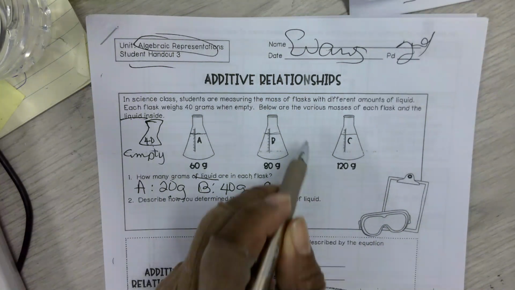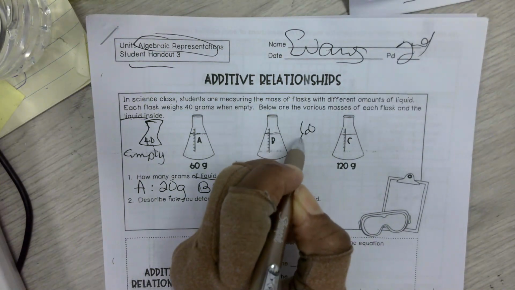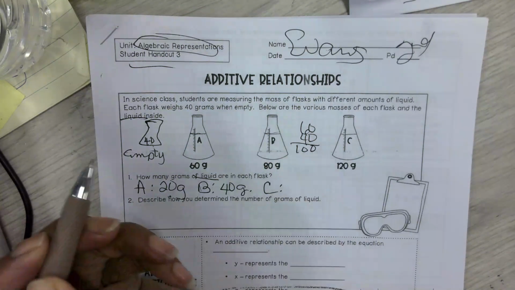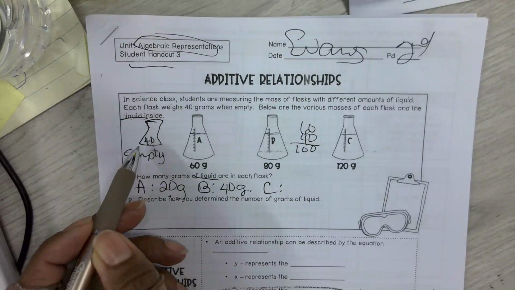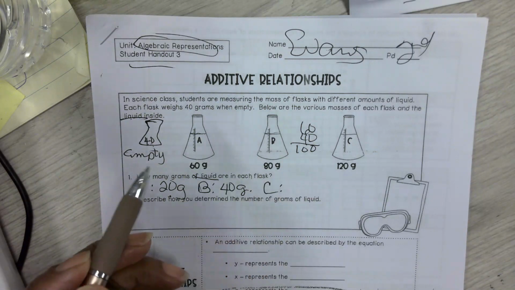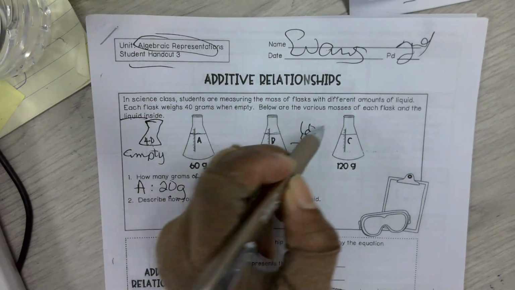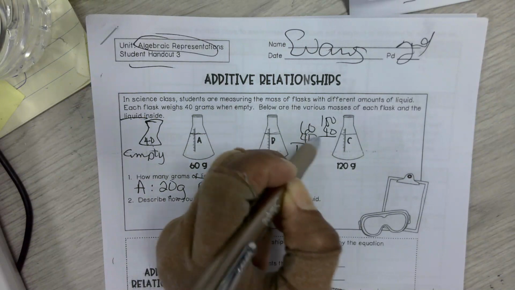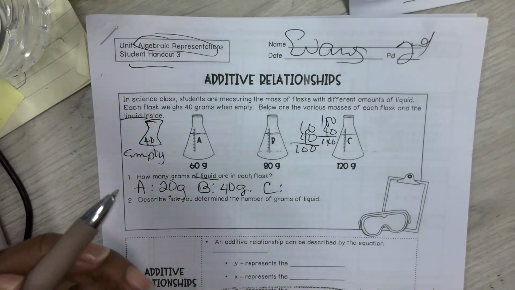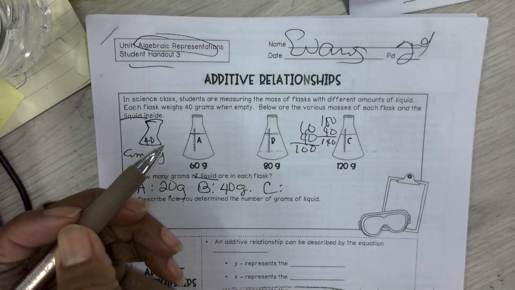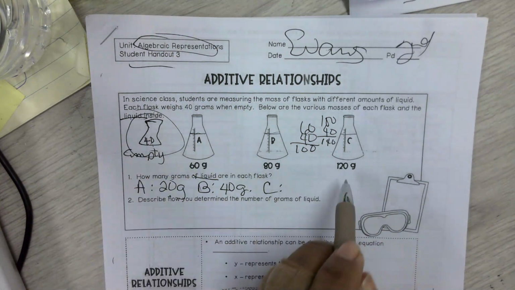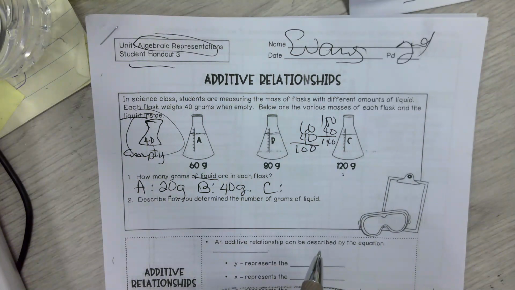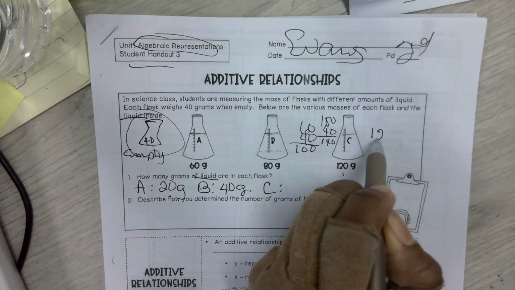60. So 60 plus 40 is 120? How much should it be? We got to take off the empty. 100. Okay, so 100 plus 40 is 120. You got to take off the empty. And what remains from this? You can, on your paper, write this down and take off the empty.